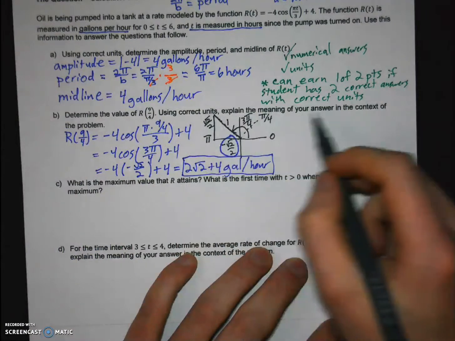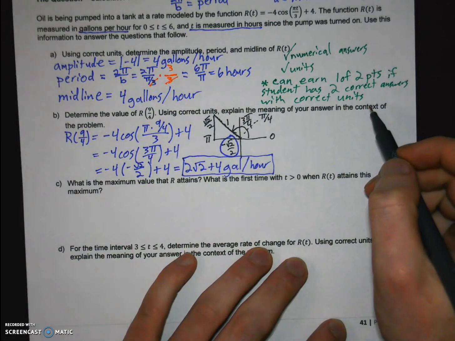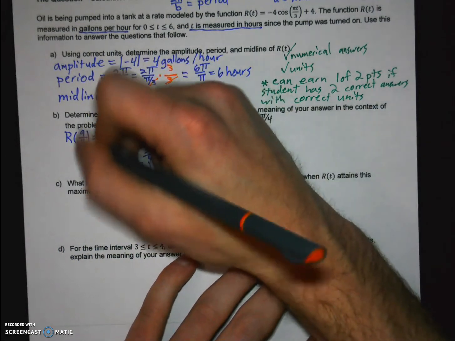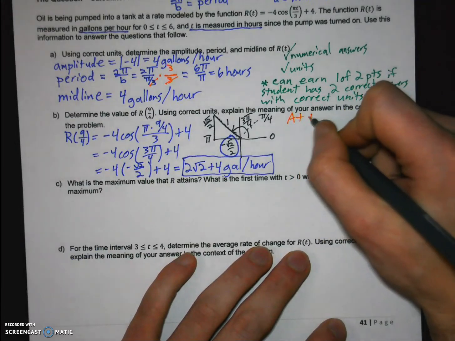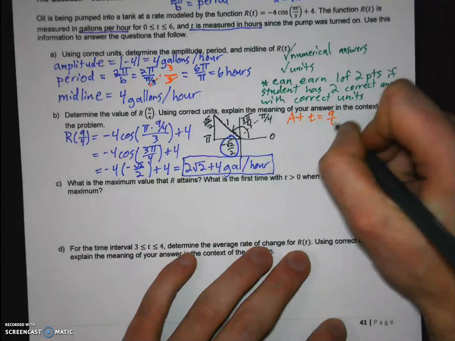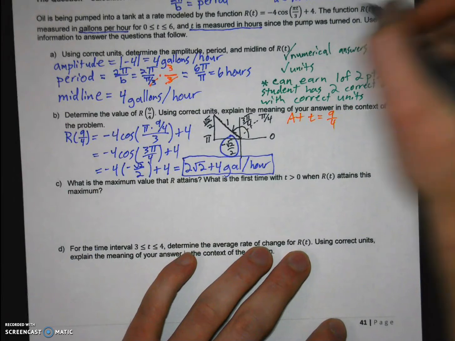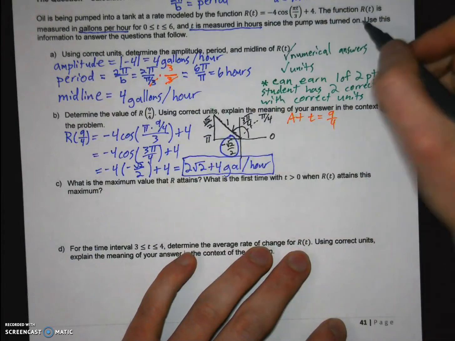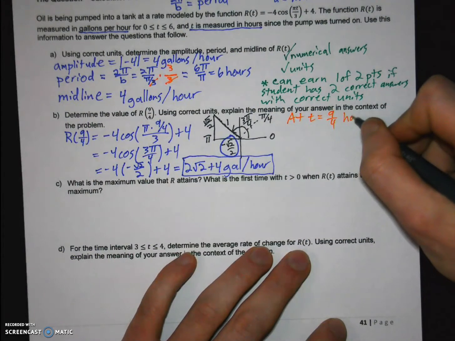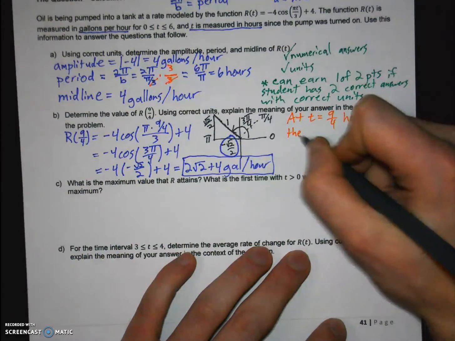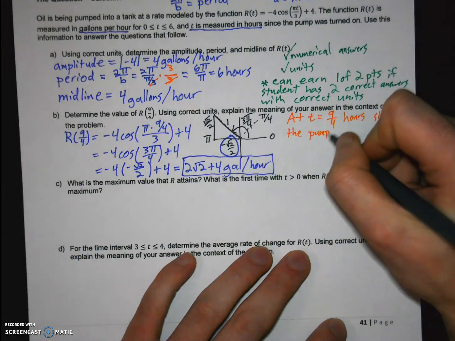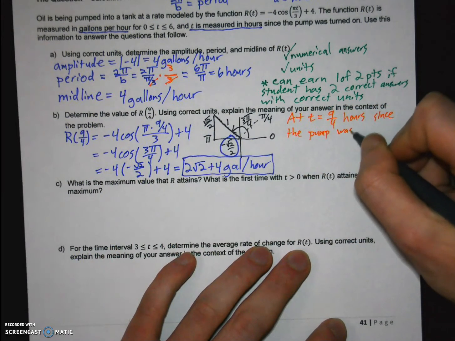Okay. So let's get our second point then. We need to explain the meaning of the answer in the context of the problem. All right, well, we're talking about at a t value of 9 over 4. So at t equals 9 over 4. But what the heck does that mean? Well, t is measured in hours since the pump turned on. So hours since the pump was turned on.